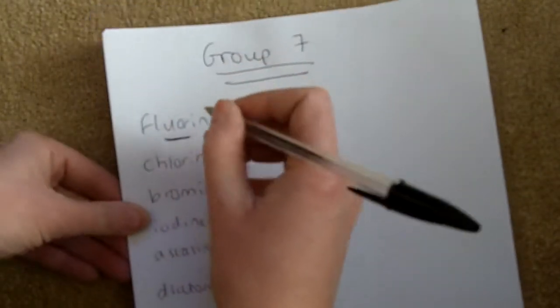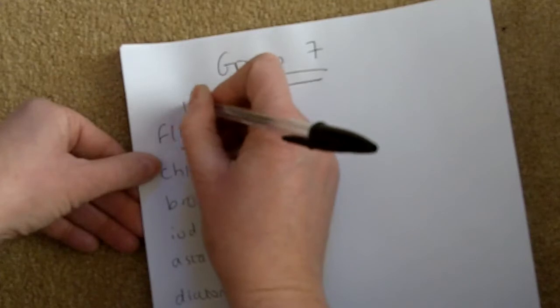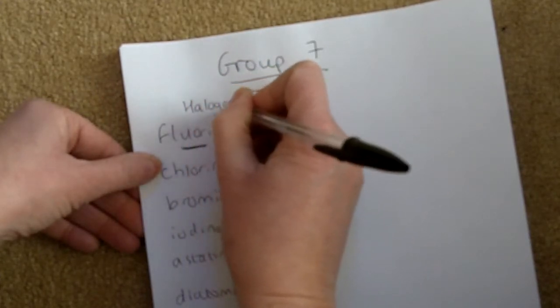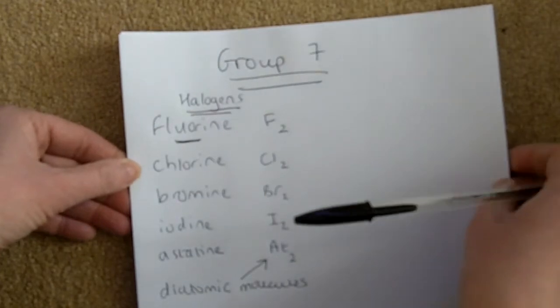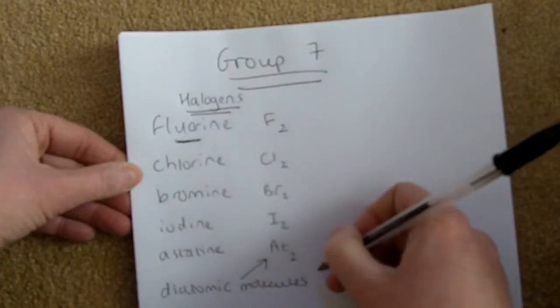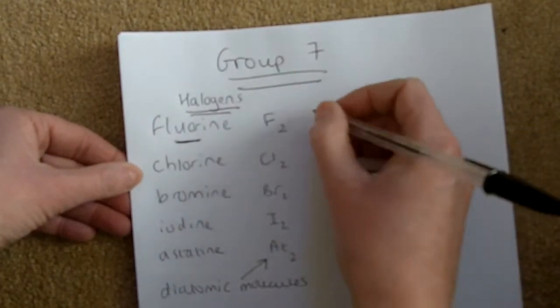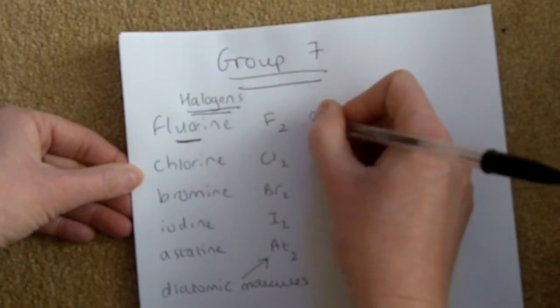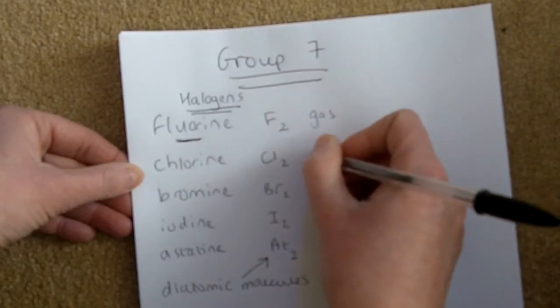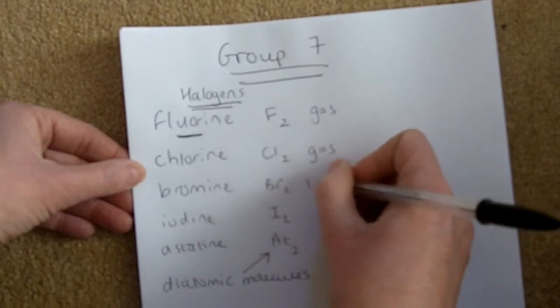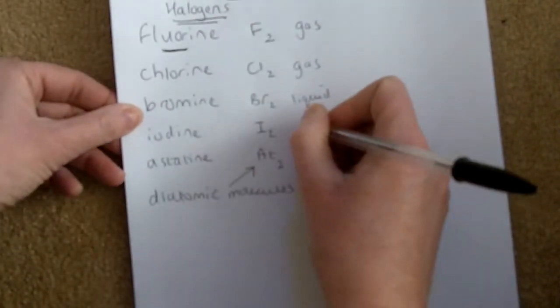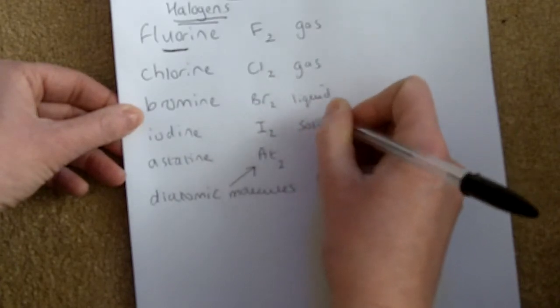Group 7 has got a name. Group 7 elements are called halogens. Okay, and the physical state of the elements is: fluorine is a gas, and chlorine is a gas, and bromine is a liquid, and iodine and astatine are solids.